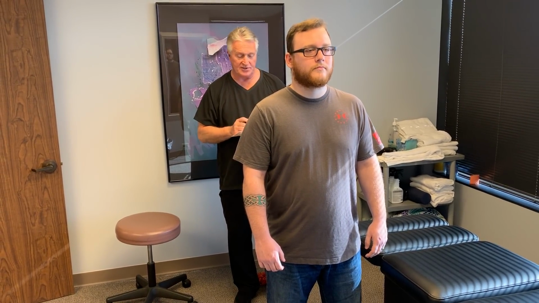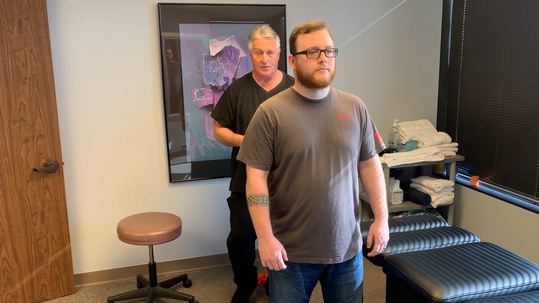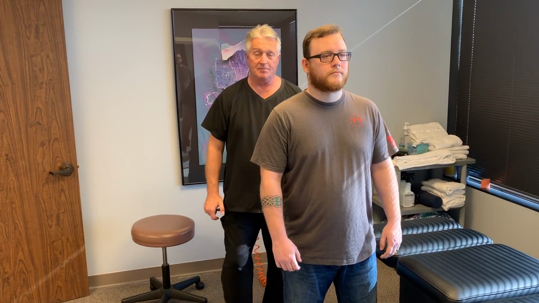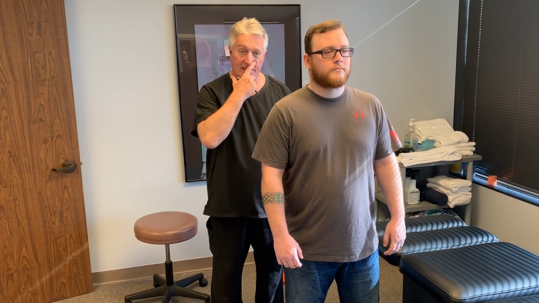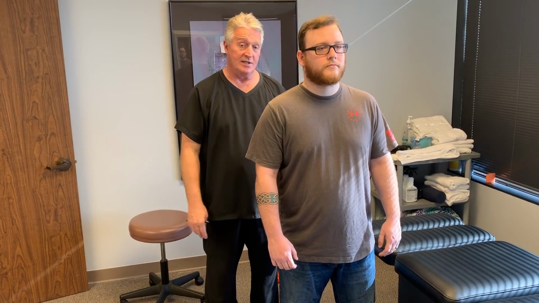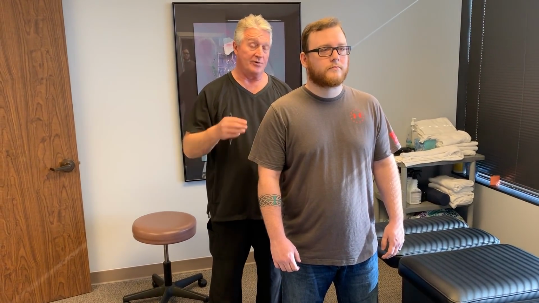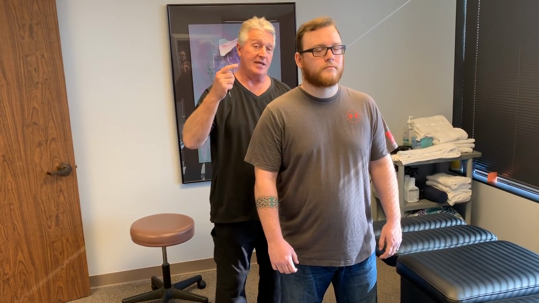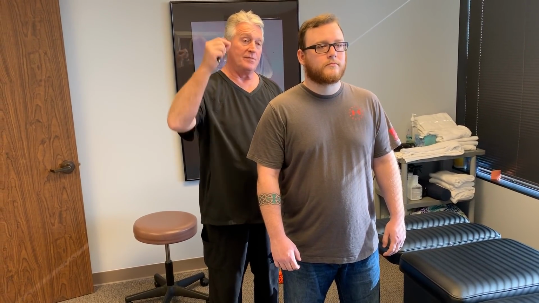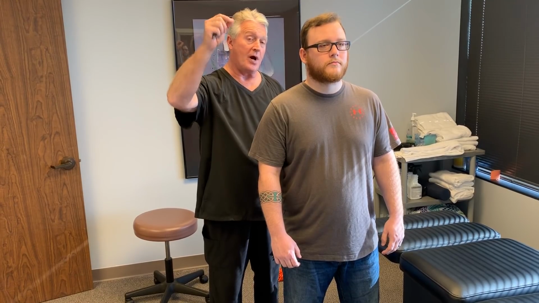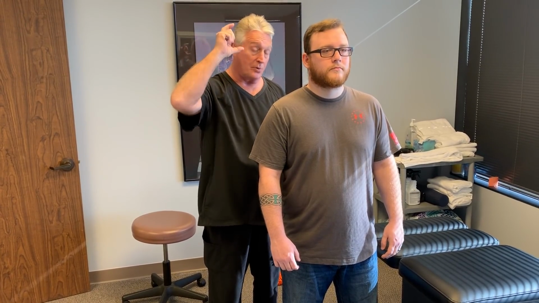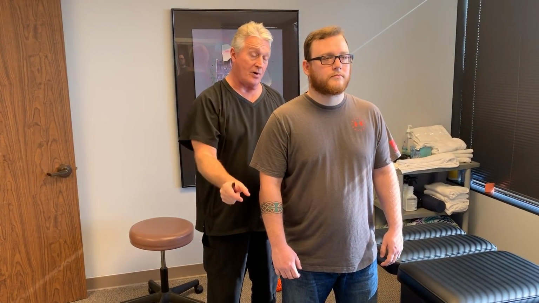The very first system to develop in the body, by the way, is the nervous system. It develops in the early embryonic stages by forming what's called the neural fold. Now there's two portions of that: the primordial node, which is the brain, and then the primordial streak, and that's the spinal cord.